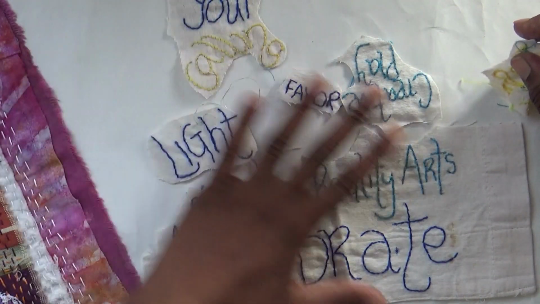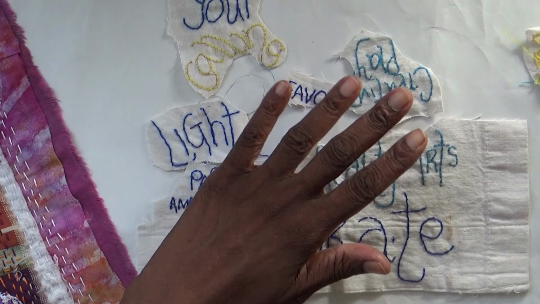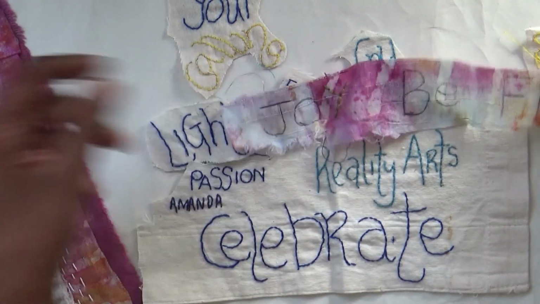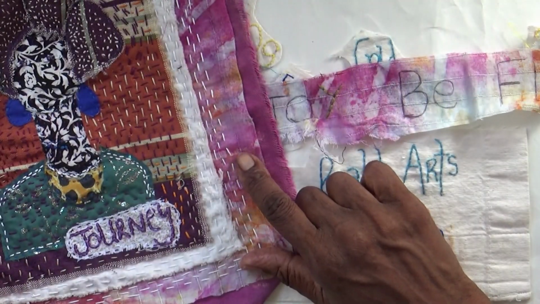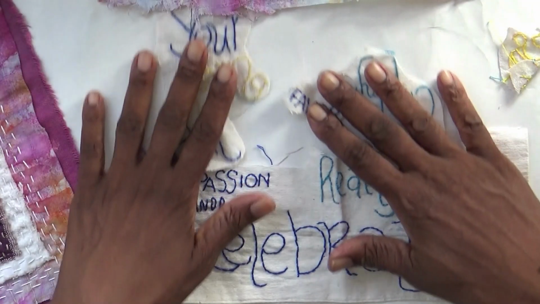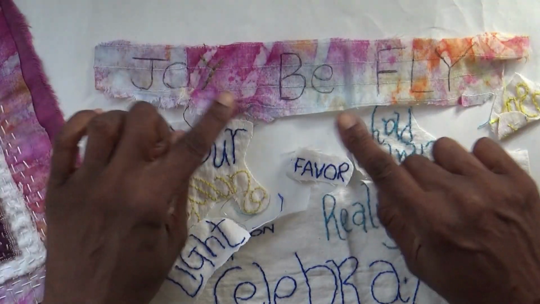So you can do them in different colours like that, or you can find fabric. This fabric is the same as this, and I've done a few words on them, and I'm going to be stitching them.